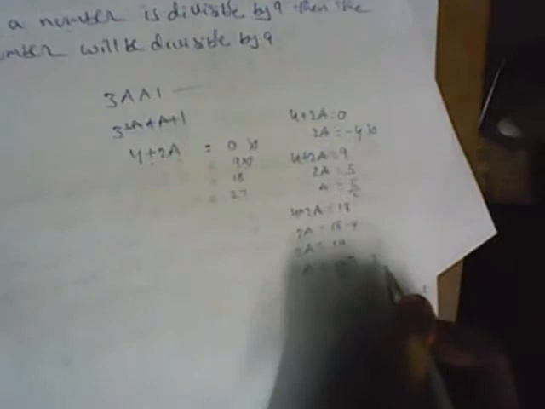Now equate to 9. 4 plus 2a equals 9, then 2a equals 5, a equals 5 divided by 2. Our digit a should not be a fraction, so 9 fails here. Now coming to 18, 4 plus 2a equals 18, then 2a equals 18 minus 4, that means 14. If 2a equals 14, then a equals 14 divided by 2, that means 7. We found the answer, a equals 7.